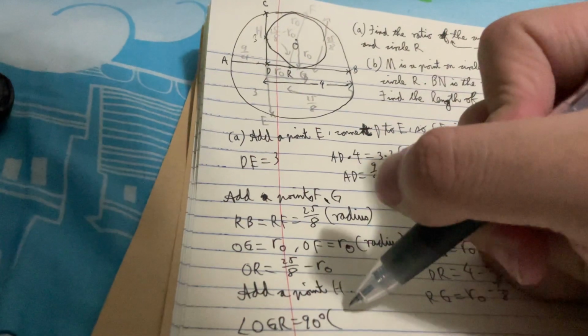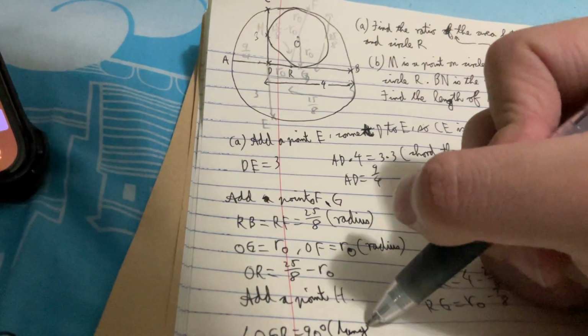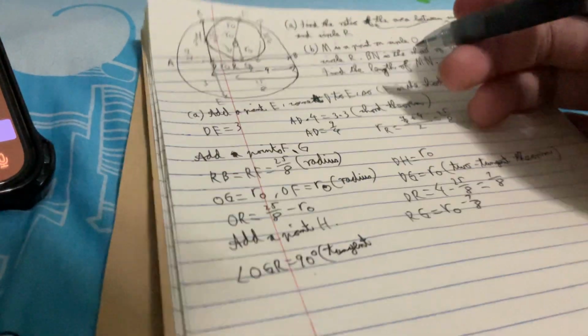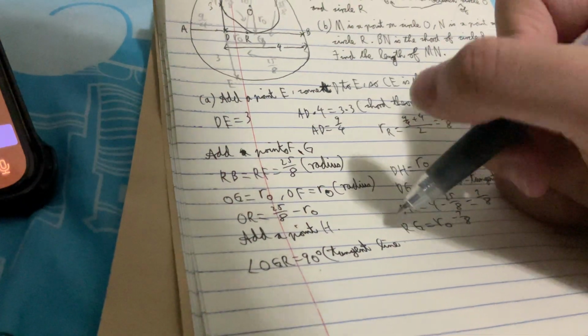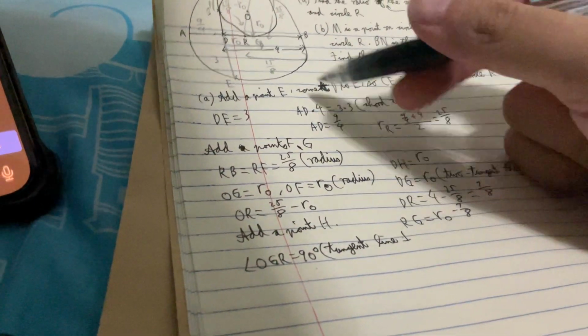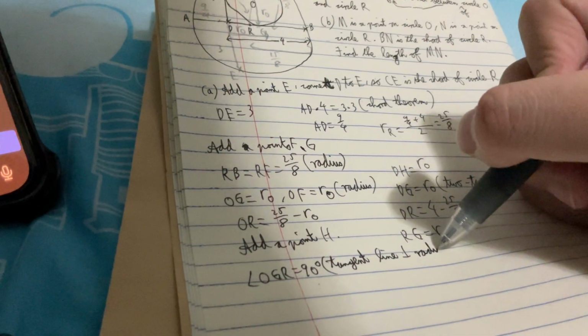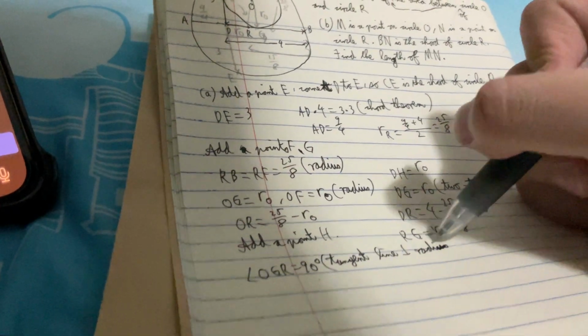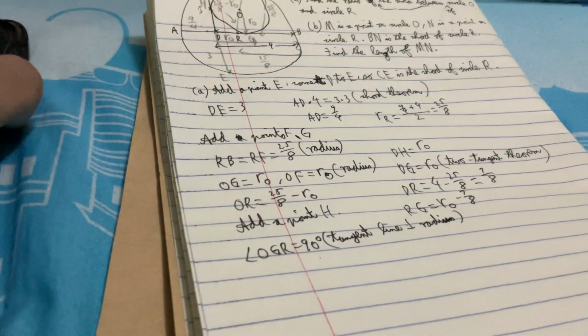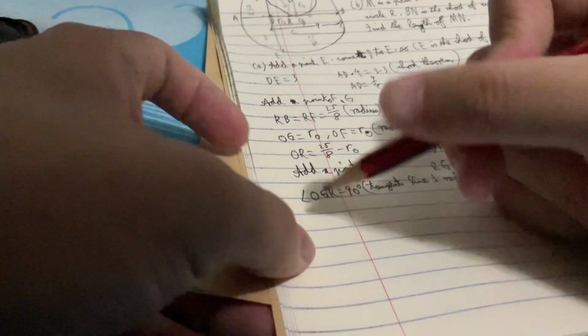This is called the tangent line. The tangent line is perpendicular to our radius. Yes, this is the theorem. So we have a triangle here.